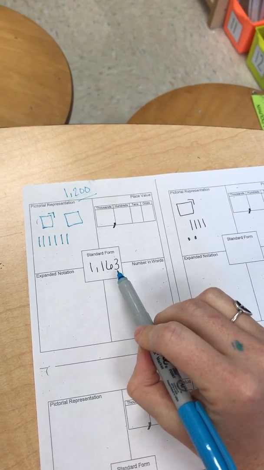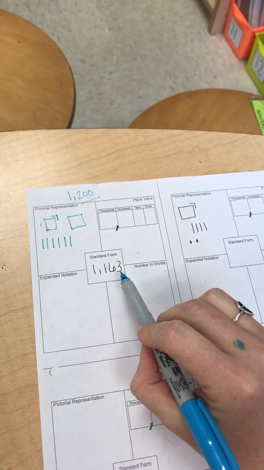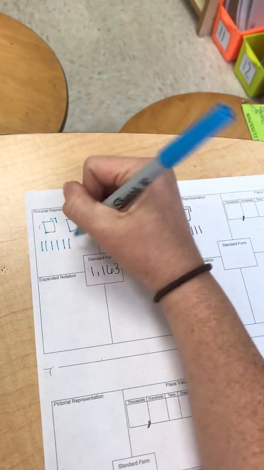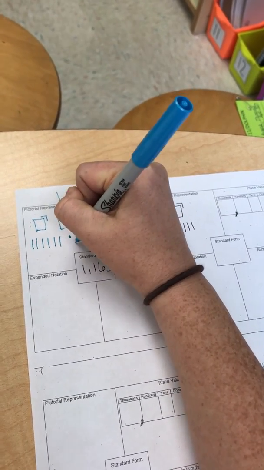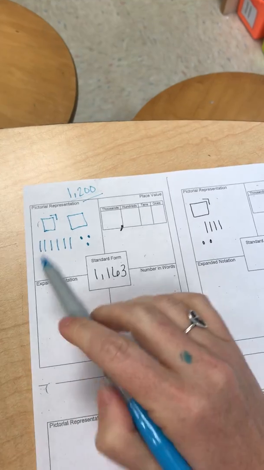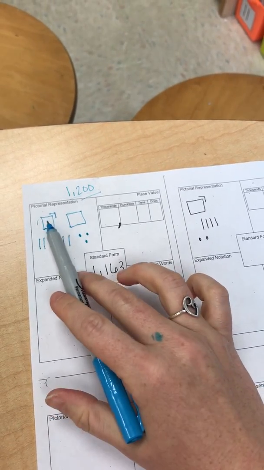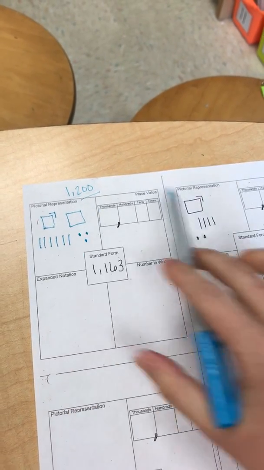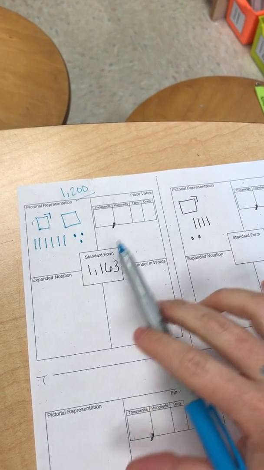The last part I'm going to draw are my ones. Ones are represented with dots. I have 3 ones, so I will draw 3 dots. This is a pictorial representation of 1,163. So now I'm going to move to my place value.